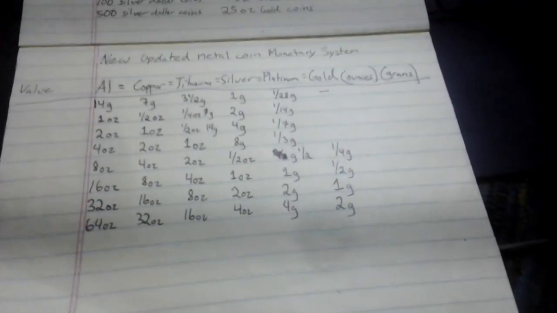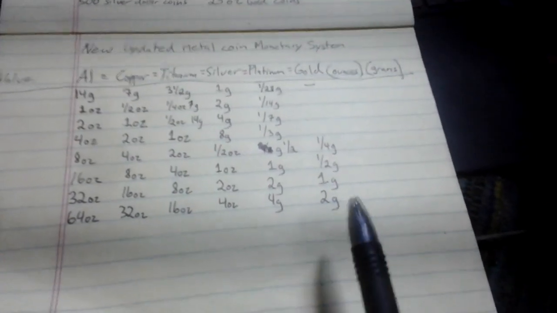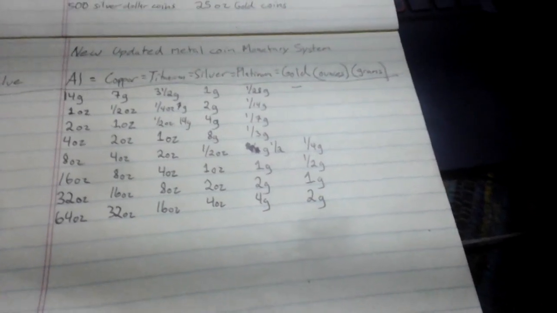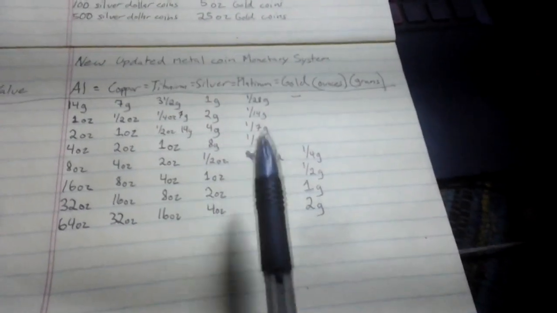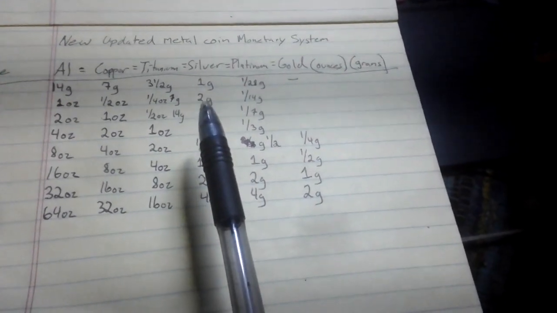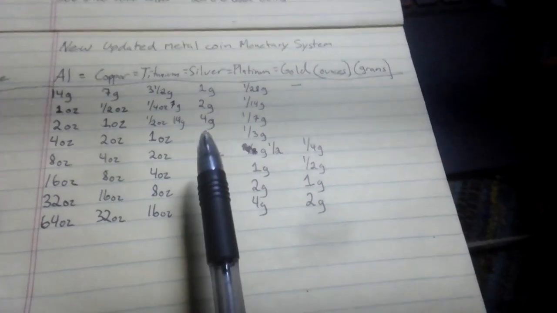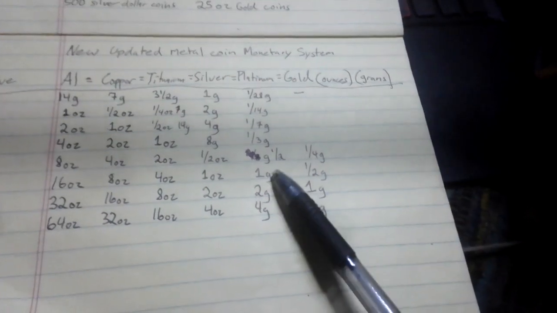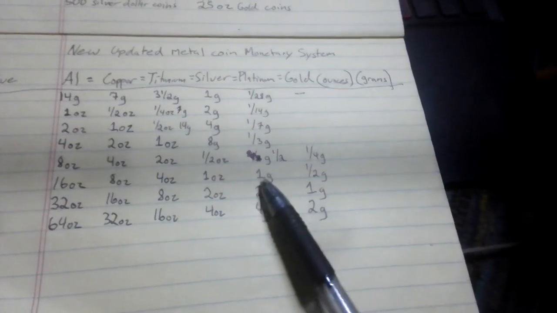I know it would be weird having to carry around metal coins instead of paper. I know paper is a little bit easier to carry around than metal coins, but if you think about it, carrying around just 2 grams or a few grams of silver or a partial gram of gold, I mean, 1 gram of gold equals a lot of value.